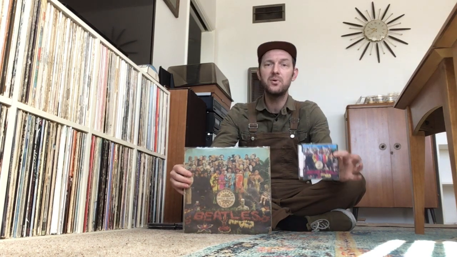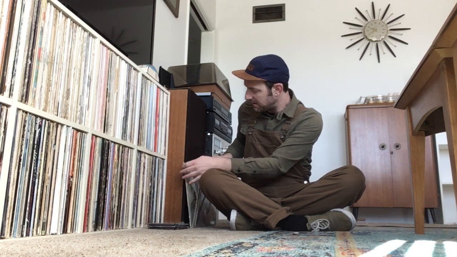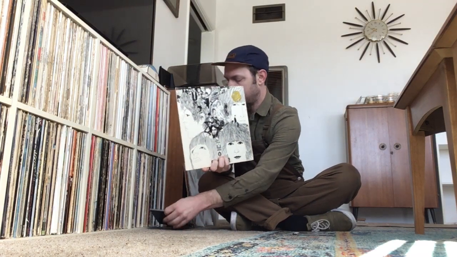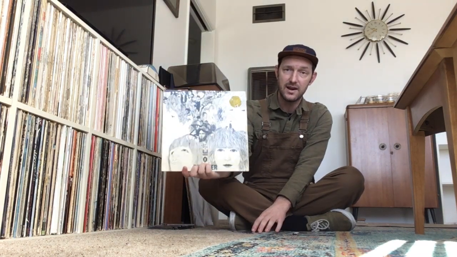And that's the point I want to get across: the needle drops are fun and they're cool to have, but when you compare them to the actual pressings, there is just no comparison. For example, here is a German Revolver that I like a lot.